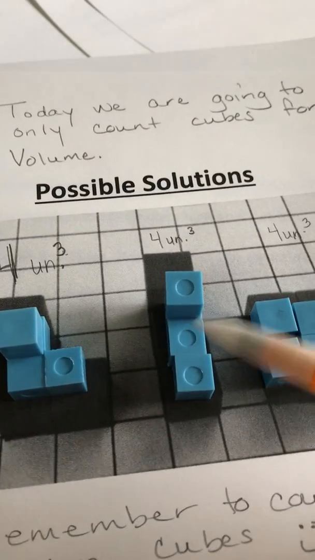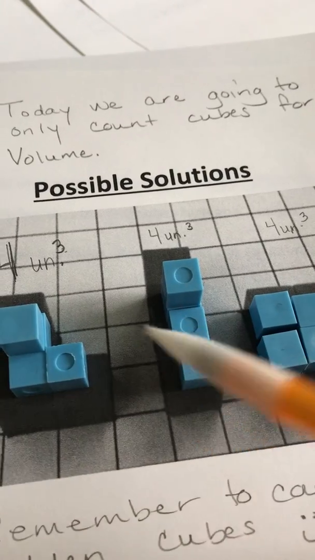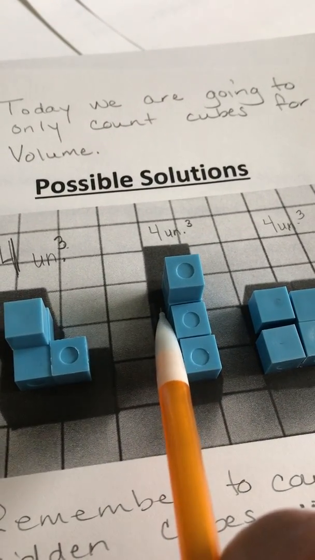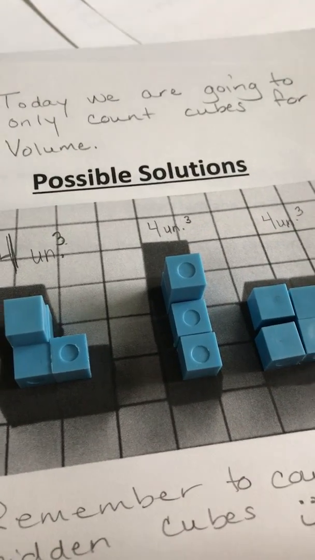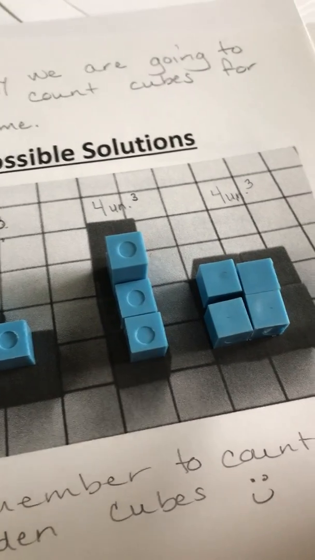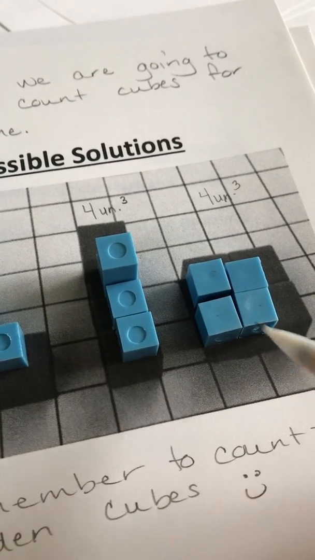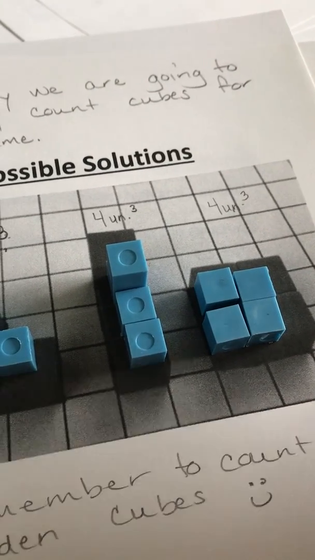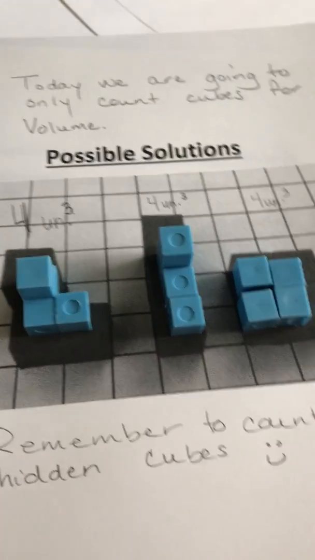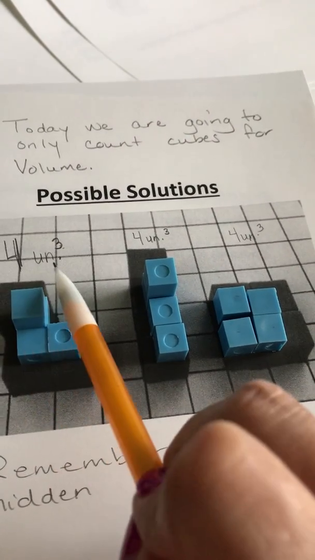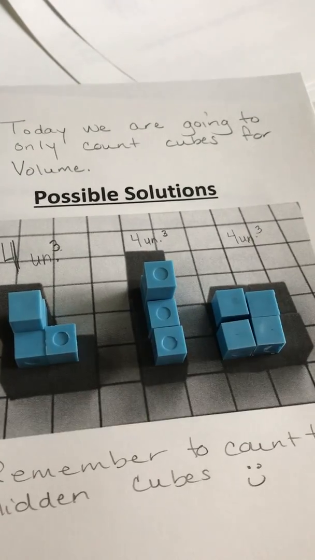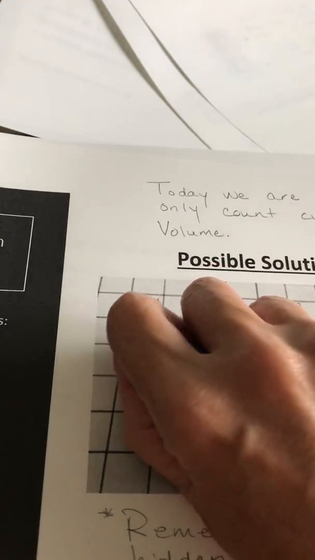Same for the next one. 1, 2. We're going to count the one that's sitting on the bottom there. That's 3. And this one's sitting on top of that. So that's 4. Okay, and this one is just at 4 right out in front of you. 1, 2, 3, 4. Okay, so yes, you can have different figures that have the same units. All right, I'm going to take those off of there.